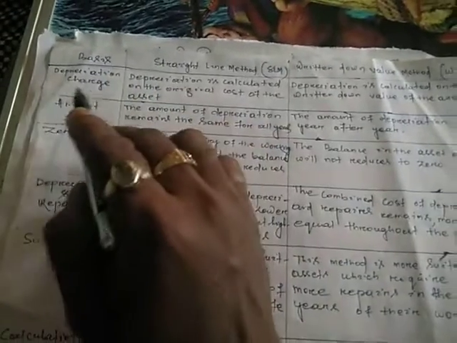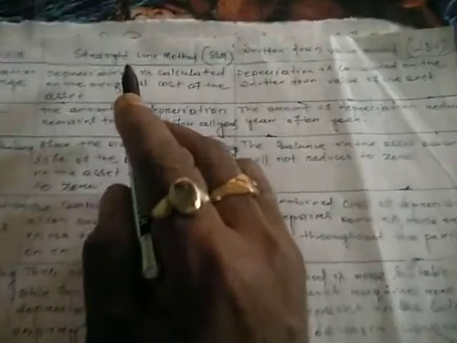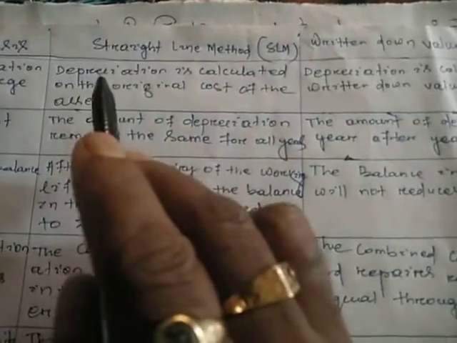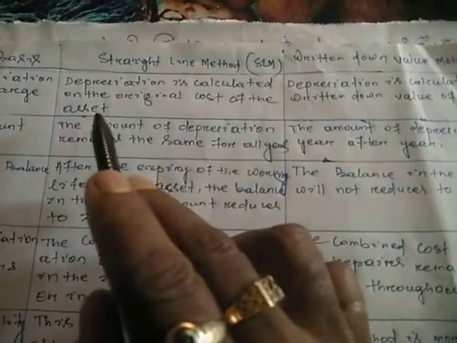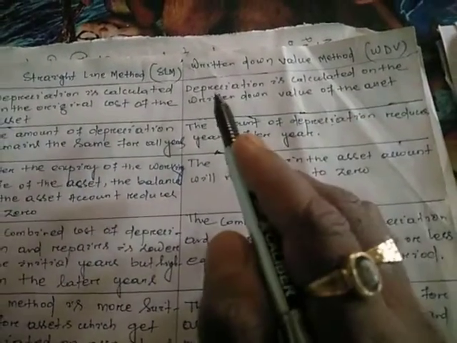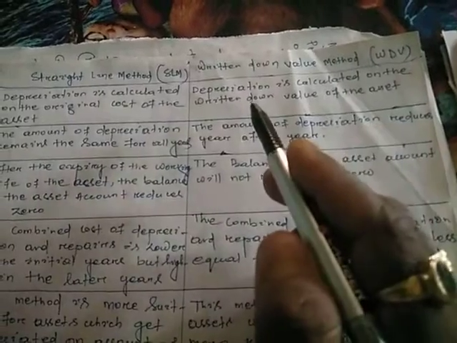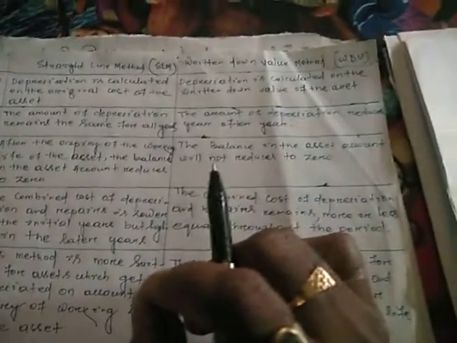So under basis, the first bit is depreciation charge. In straight line method, depreciation is calculated on the original cost of the asset. Now come to written down value method. Depreciation is calculated on the written down value of the asset. That we already discussed in the last class: in straight line method it is original cost, and in WDV method it is written down value cost. What is original cost and written down value cost?